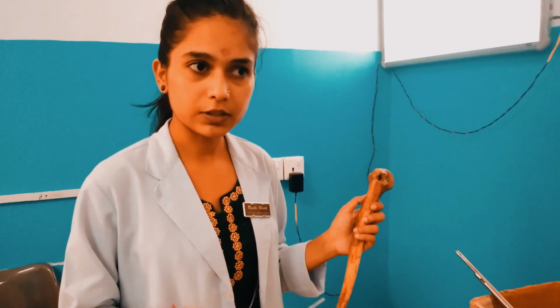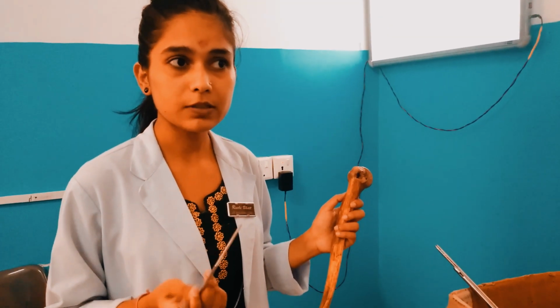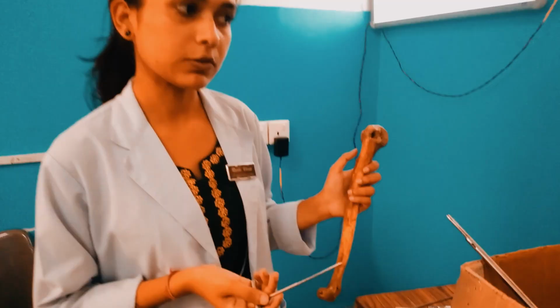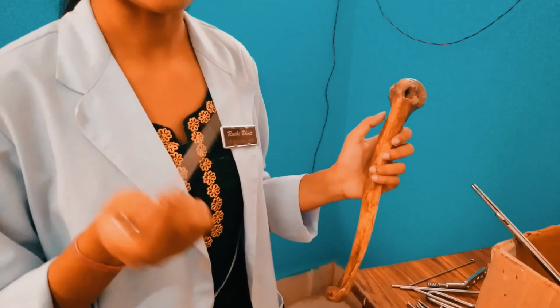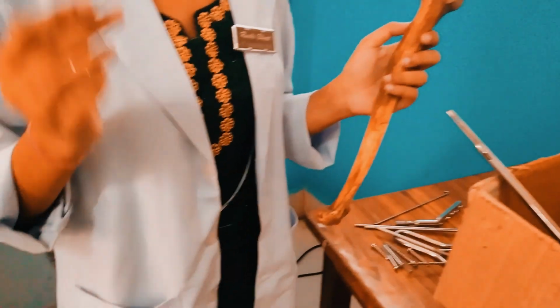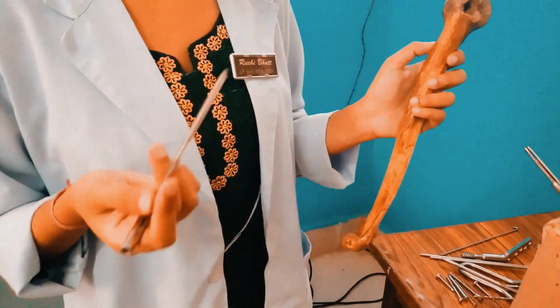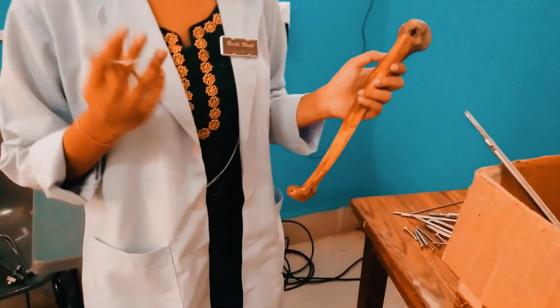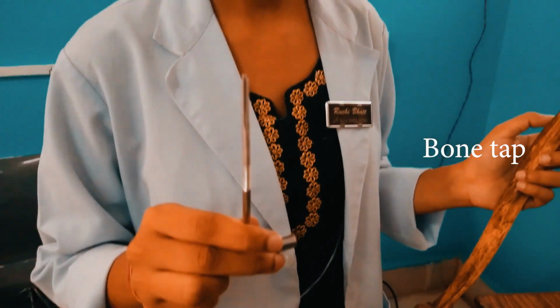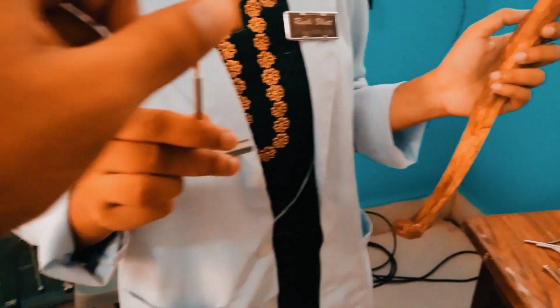We can use it after the bone tapping also, but if we use the depth gauge after bone tapping, the hook of the depth gauge will disturb the thread that is made by the bone tap. Next, after measuring the depth to know the length of the screw, we will use the bone tap. Bone tap is used to make a thread in the initially made pilot hole by the drill bit. It cuts a thread so that the diameter is equal to the diameter of our screw used.